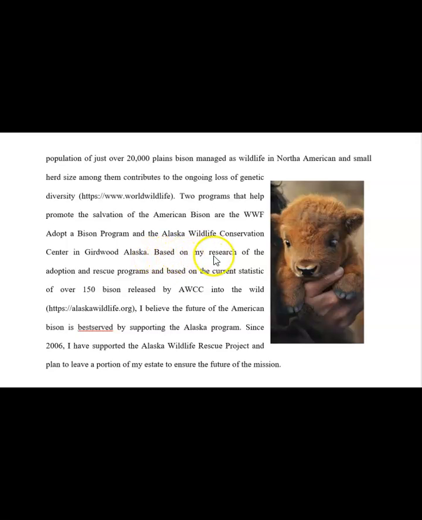Based on my research of the adoption and rescue programs, and based on the current statistic of over 150 bison released by the Alaska Wildlife Conservation Center into the wild, and this is where that information came from, because the reader's going to go, how do you know it's 150 bison? Well, because I have this citation. And all the reader has to do is go to my Works Cited and find that information. I believe the future of the American bison is best served by supporting the Alaska program.